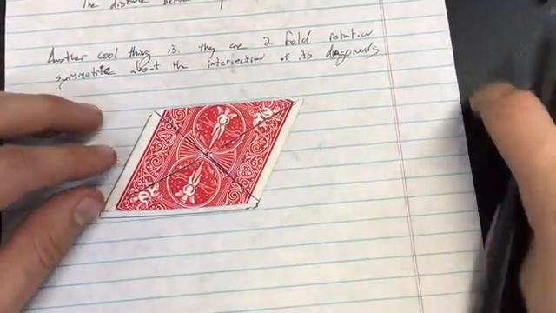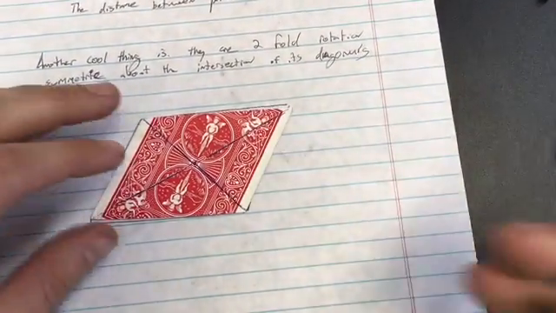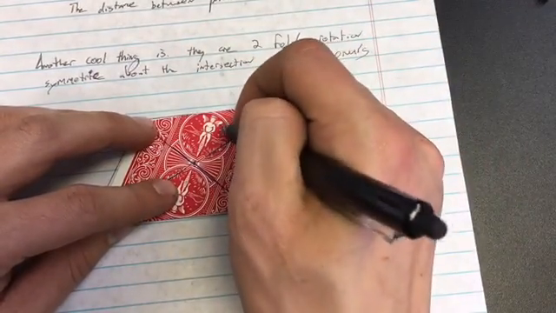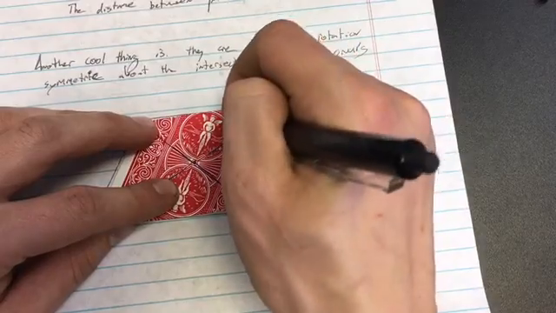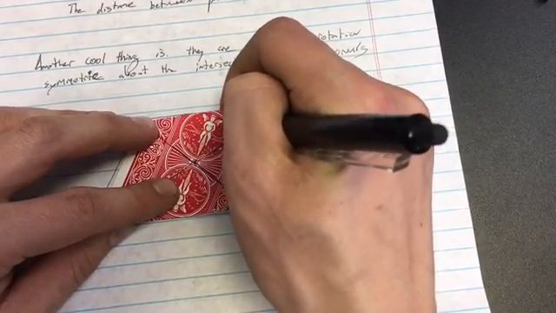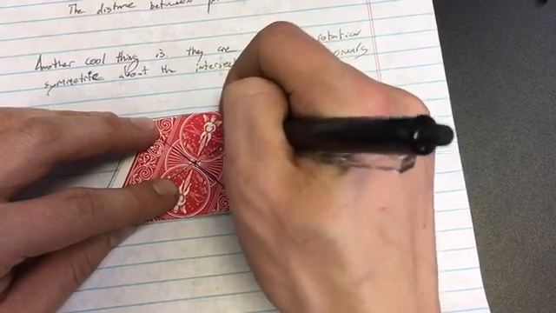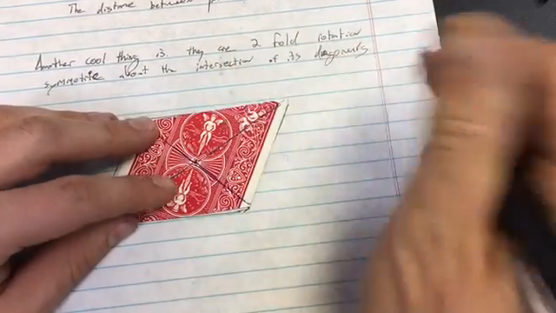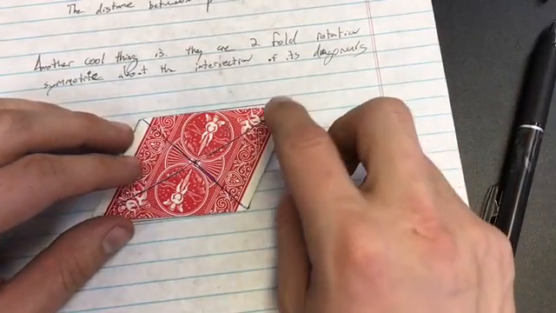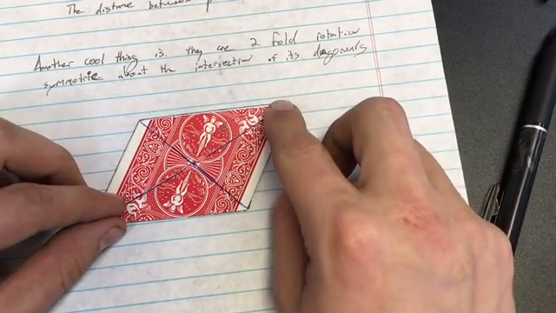So let's check this out. Let's call this first little cherub, put a little A next to him. His name is Alva. So just so you can keep track of him. So I'm going to turn this.